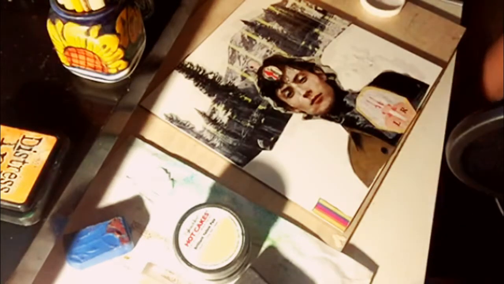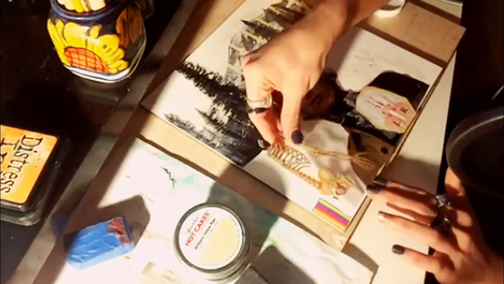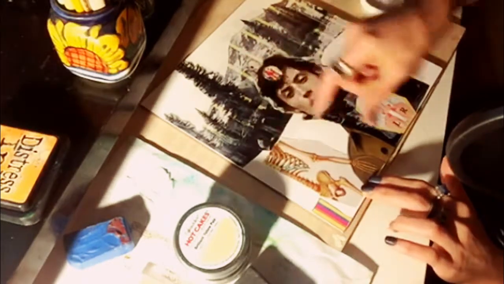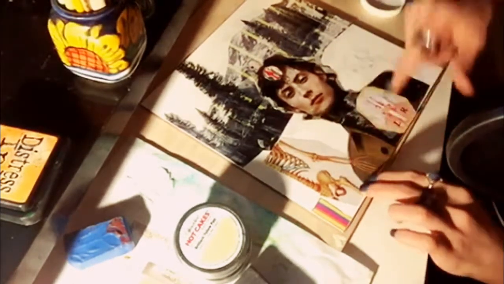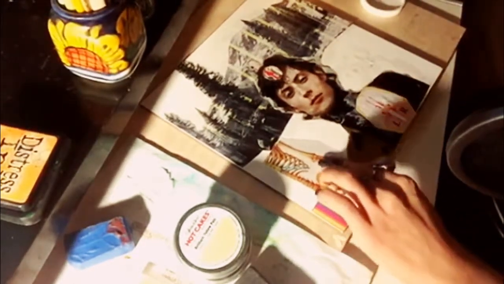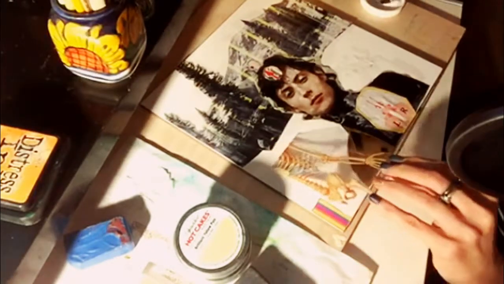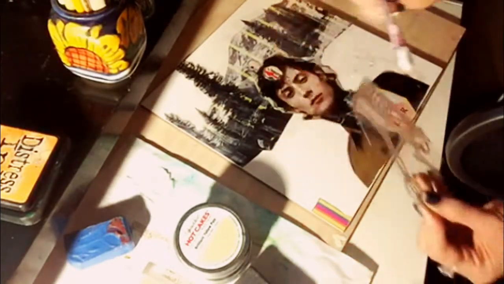And then over here is a skeleton. I think this is a perfect place for it because it's still very light, and you can see it through the jacket.